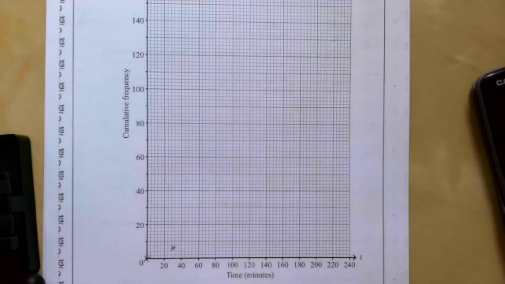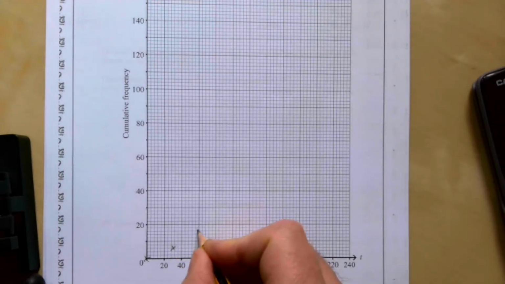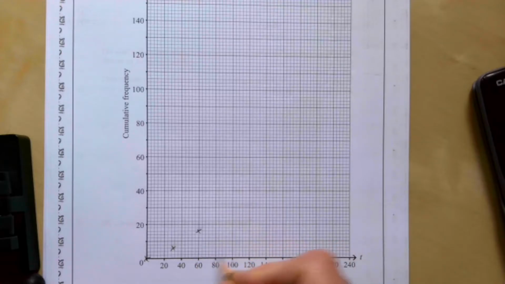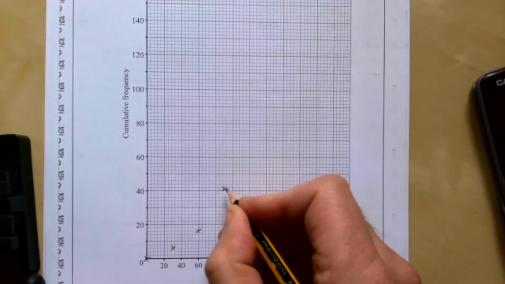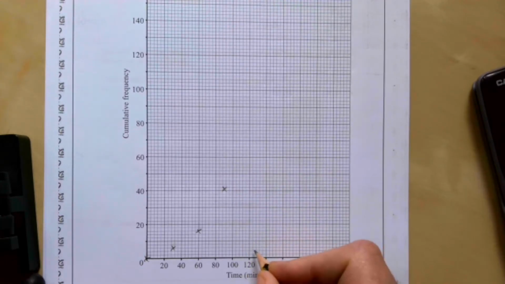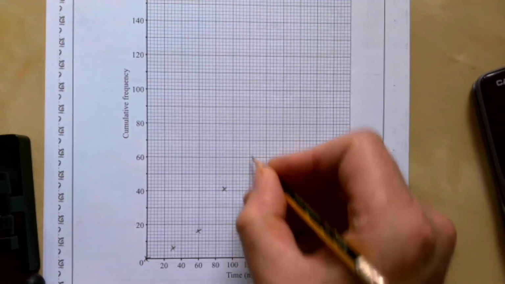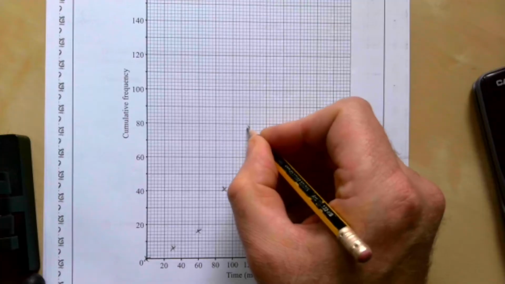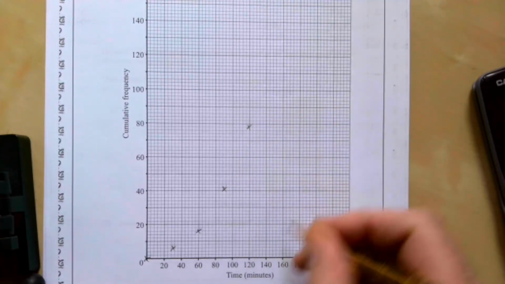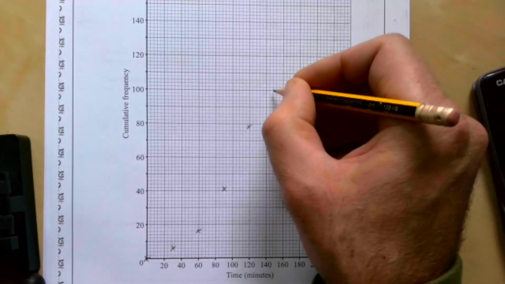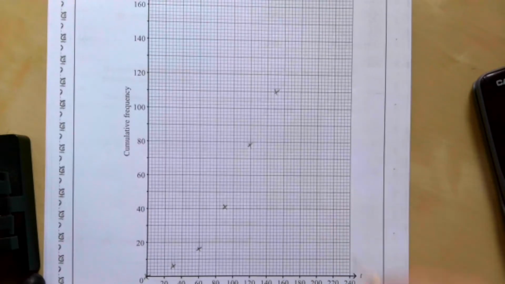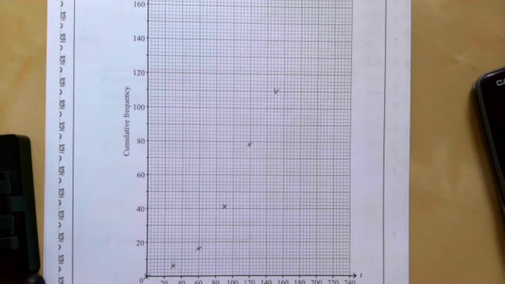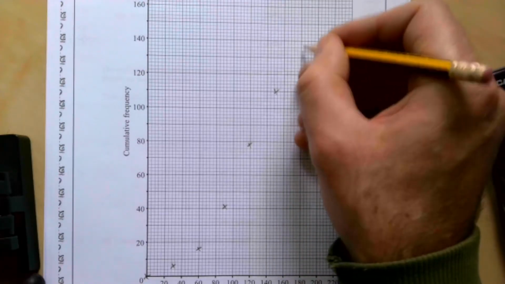My next one is 60 and 16. Then I have 90 and 41. Then 120 and 78. 150 and 110. 180 and 139.